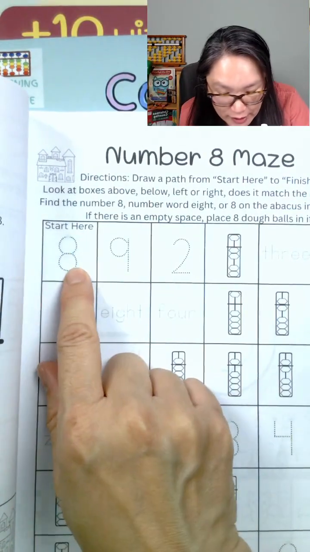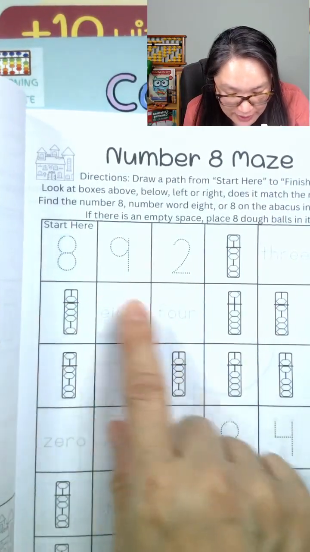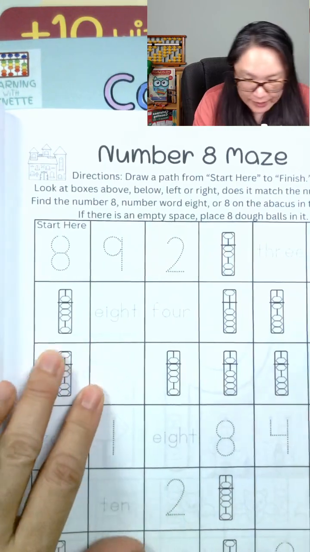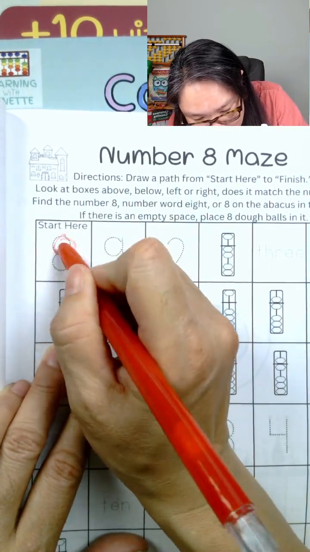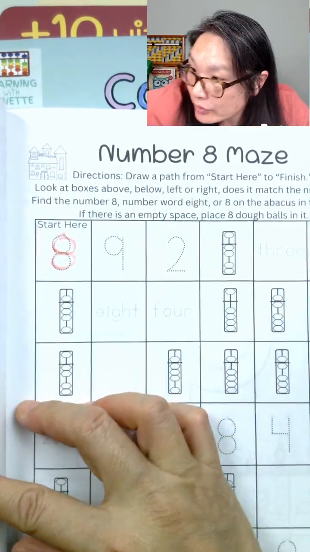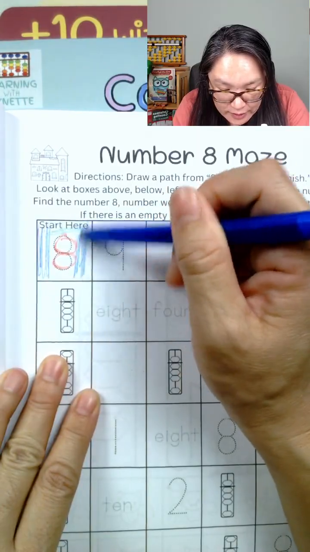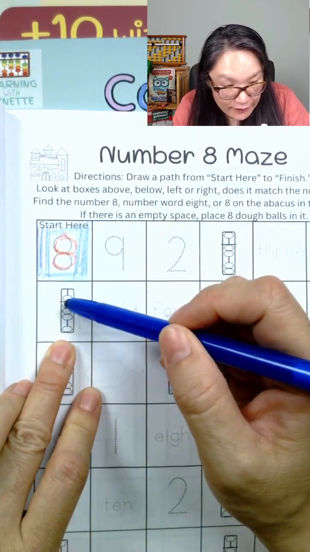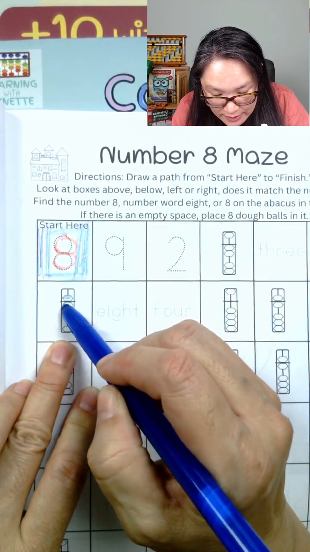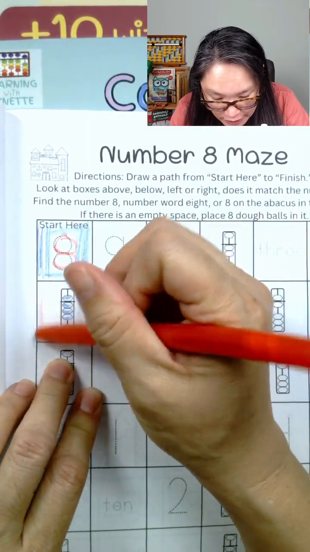So here they have to trace the number 8. This is the 8, and then the idea was to follow the path. So here was 8, and I go down. I'm going to color it in. So I trace the number 8, right? And then I go down. So I'm going to color it in blue. So I'm going to color in this box. And then I have this one. This one is 8. How do I know? 5, 6, 7, 8. Ooh, I did that wrong. I should have done it with the red.